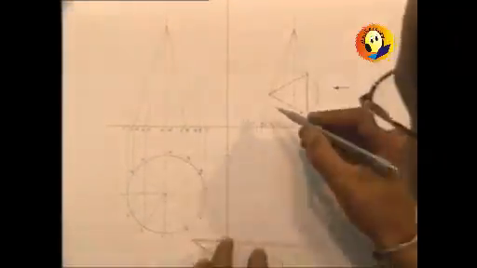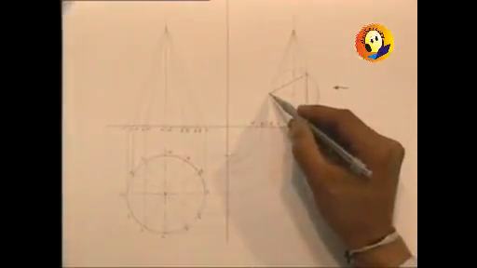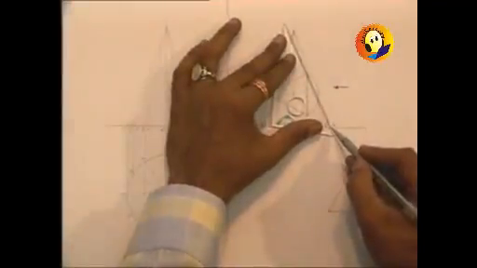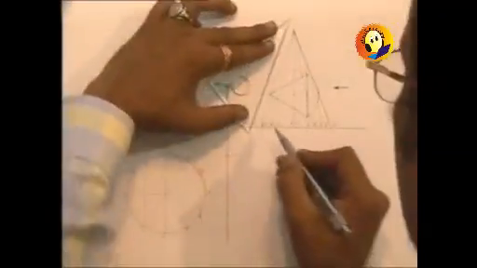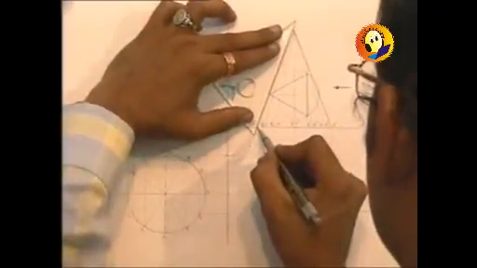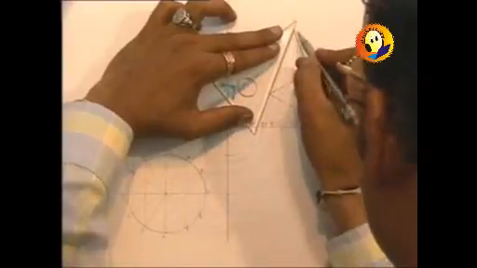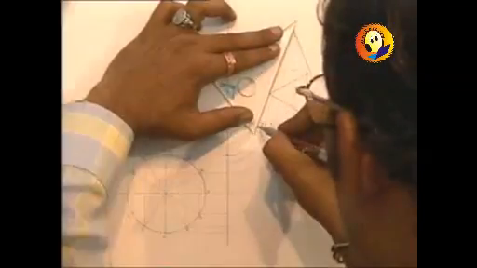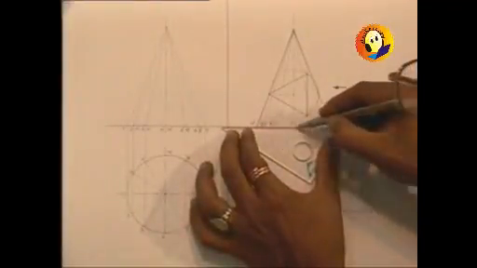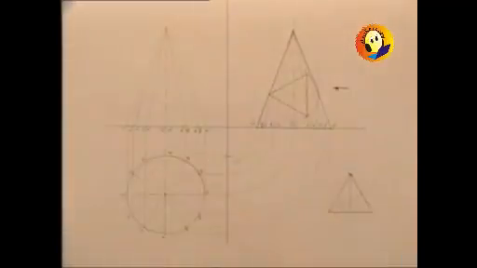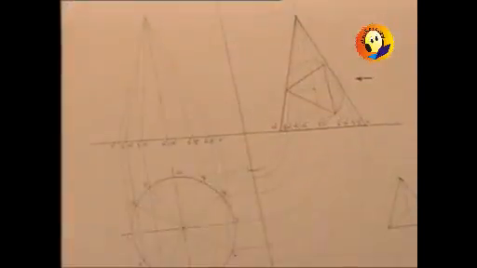In this case, fortunately, one corner lies exactly on the end generator. We can darken the side view, that is the end generators are made dark. That completes our side view of the problem.